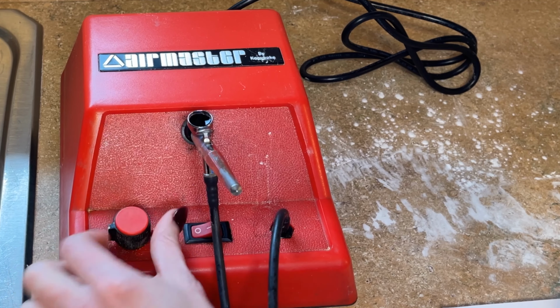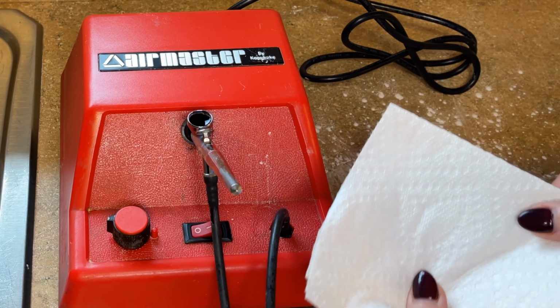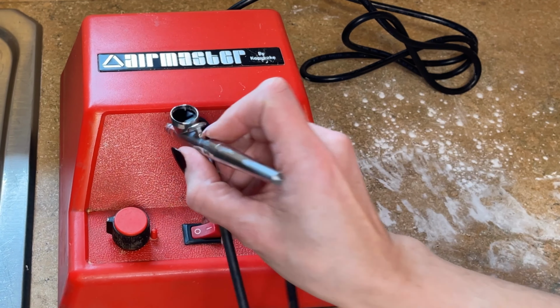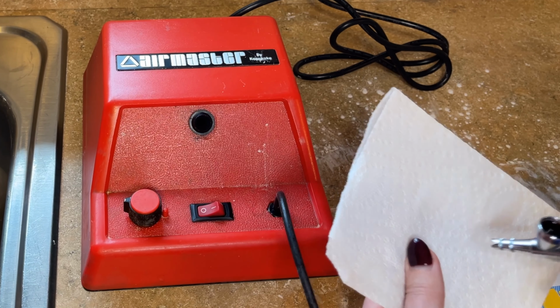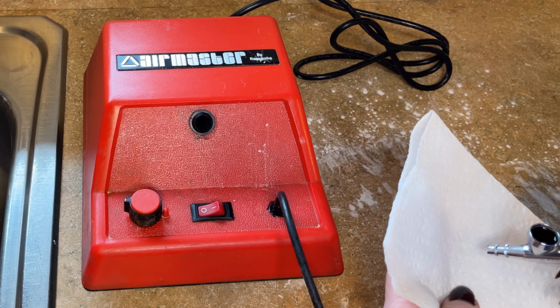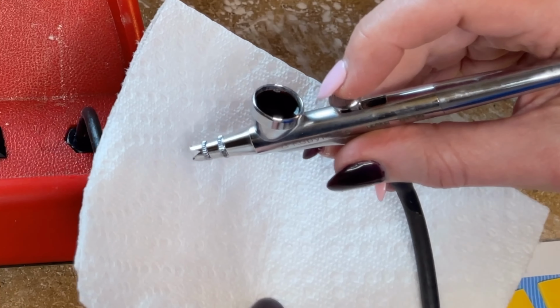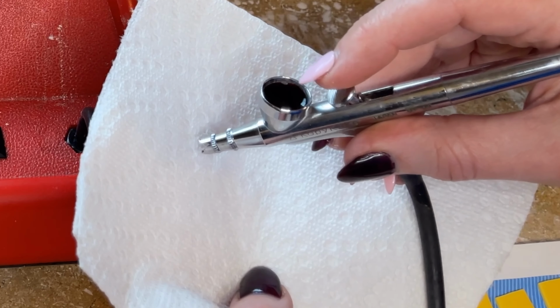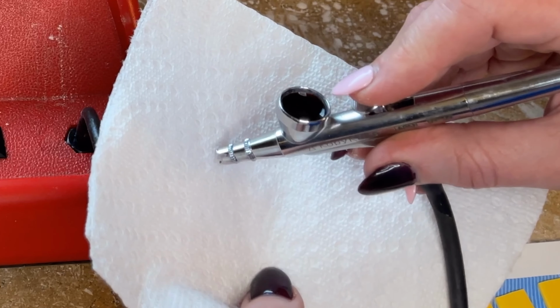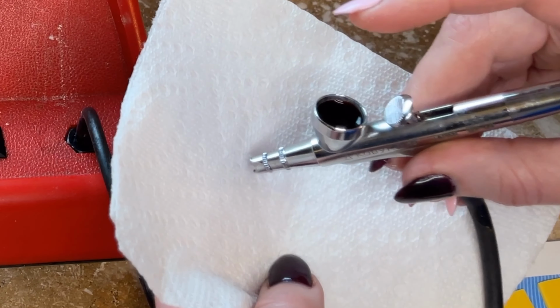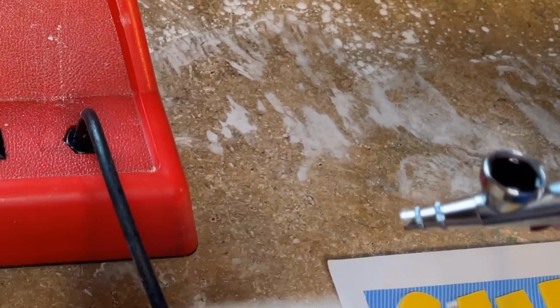So I like to do somewhere in between. And I always have a paper towel handy. That way I can just hold it here while I'm resting without turning it off. Now, this trigger here, you're going to pull back and it's going to start to spray. You really only have to pull it back just a little bit to spray, not so much, because that's going to be a really full spray.